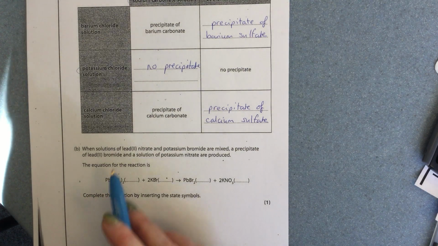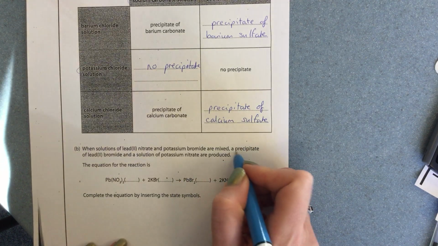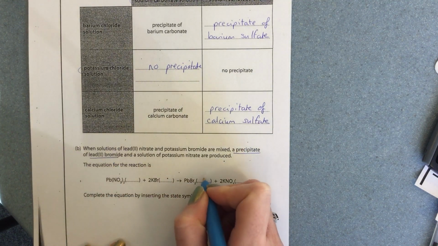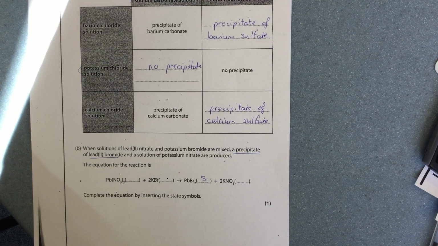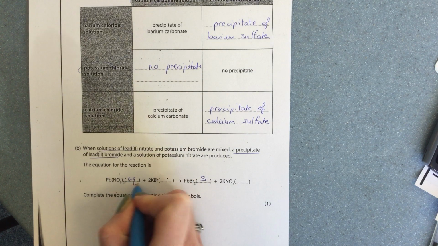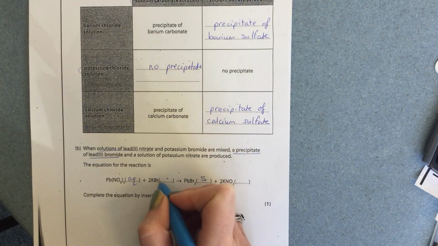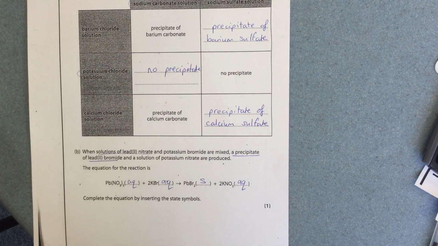Okay, solutions. Oh look, fantastic. It's another precipitation reaction and a precipitate of lead 2 bromide. So straight away I'm going to put an S next to my lead bromide. There it is. Everything else, solutions of lead 2 nitrate, solution of potassium bromide, aq. You can't make 2 solids, job done.